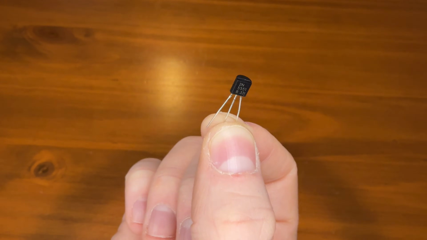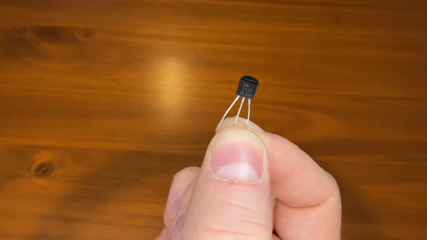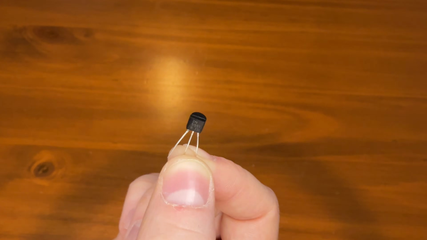A transistor is a semiconductor device that can be used to control the flow of electricity. In simple terms, a transistor can act like an electronic switch or an amplifier. In this video, we'll focus on using a transistor as a switch.